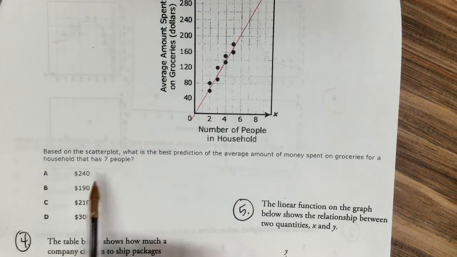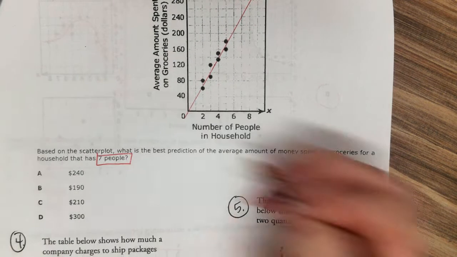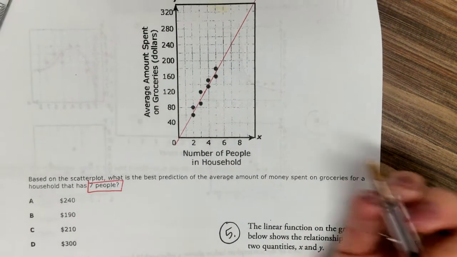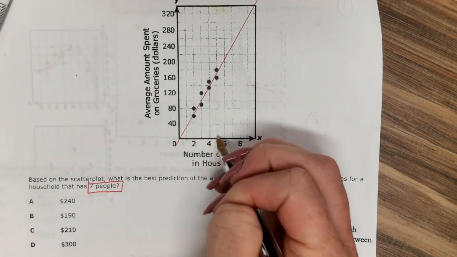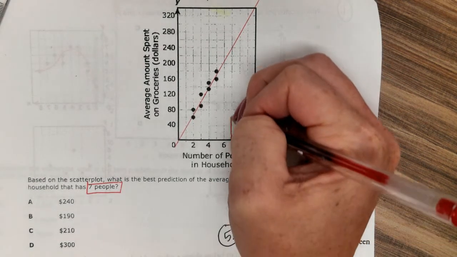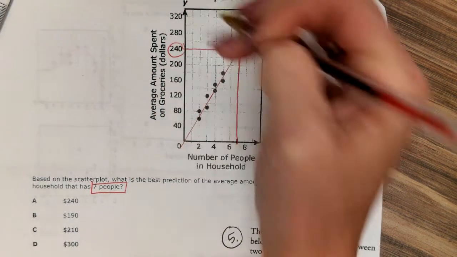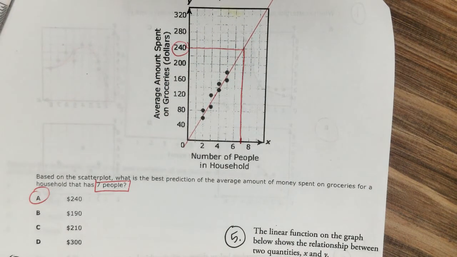All right, it wants to know what's the best prediction for the money spent for a household of 7 people. So I got to find 7. Well, here's 1, 2, 3, 4, 5, 6. Here is 7. So I go up to my trend line on that line and over, and I am right at $240.